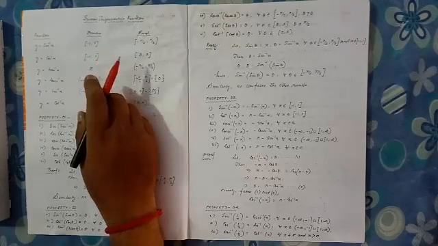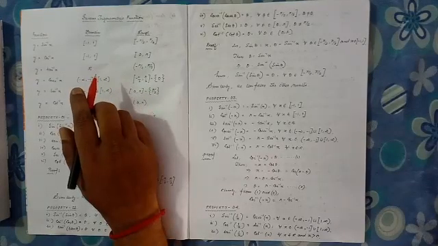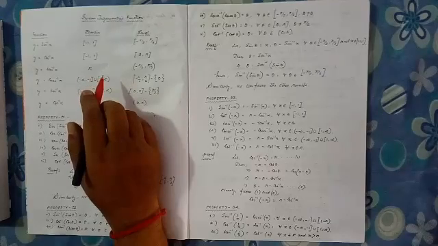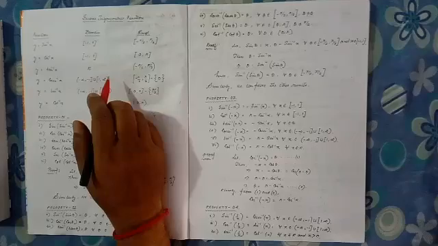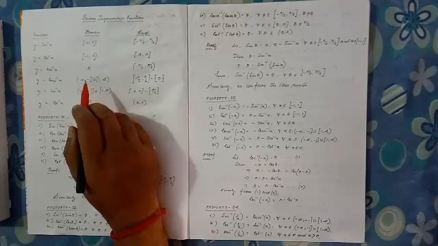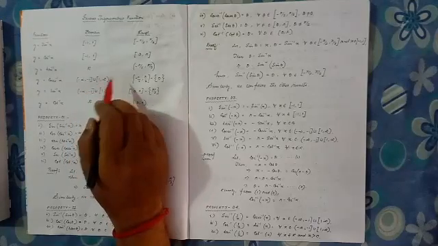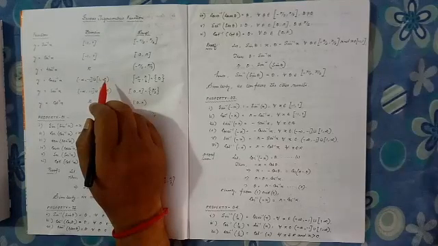Now, g is a function from B to A, called the inverse of the function f from set A to set B, and is denoted by f to the power minus 1, that is, f inverse.